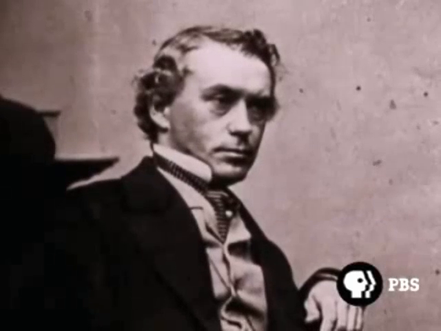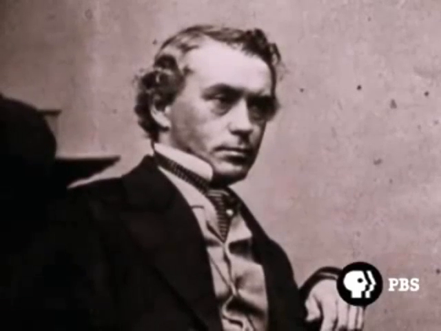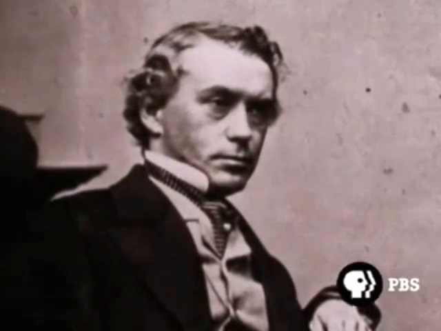In New York, emotions were no less explosive, and George Templeton Strong, a conservative lawyer who distrusted Lincoln, began to keep track of events in his diary.